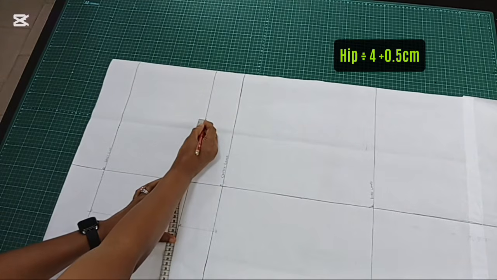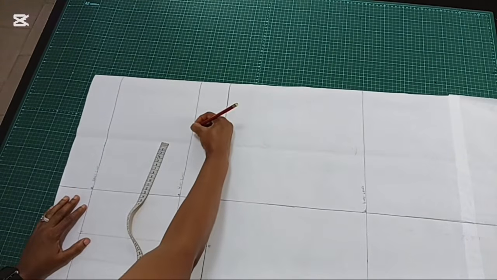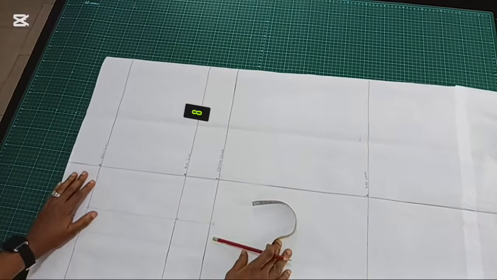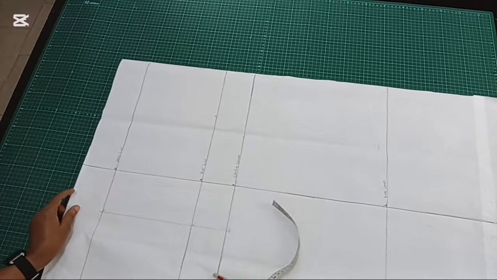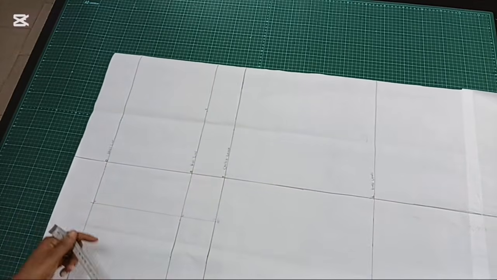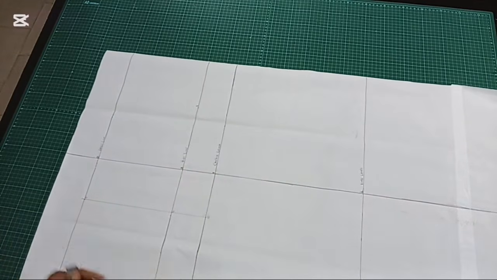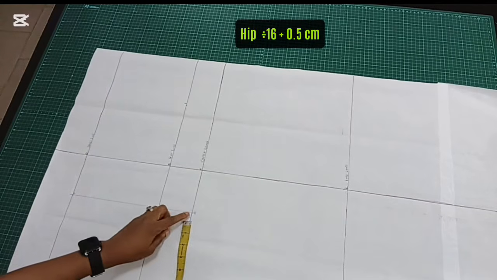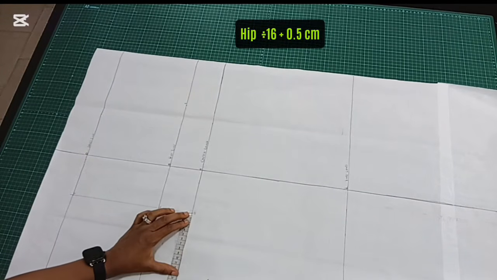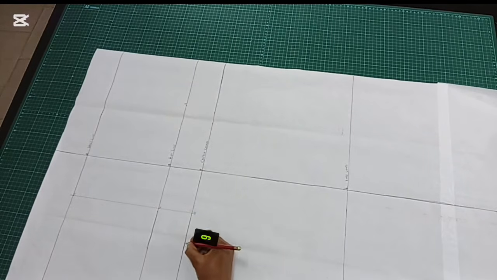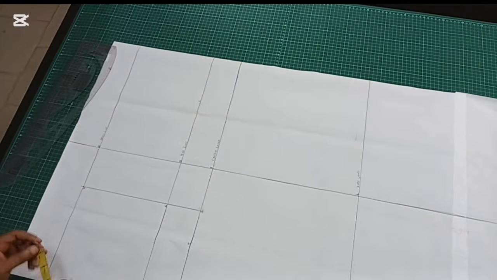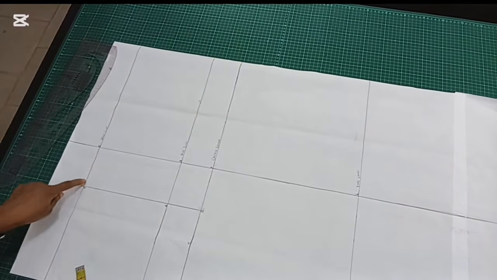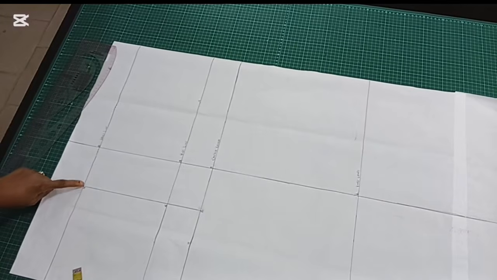Now the next number will be number 9. And number 9 is the crotch extension line. So that will be 104 divided by 16 plus 0.5. That will give me 6.5 plus 0.5, that's 7 cm. Then I'll label it number 9. The next number I'll be getting is number 10, and to get number 10, I'll measure from number 7, 1 cm in. Then I'll label it number 10.